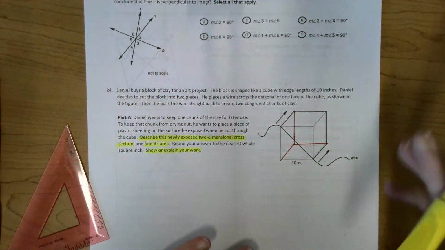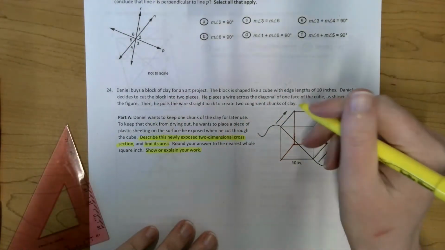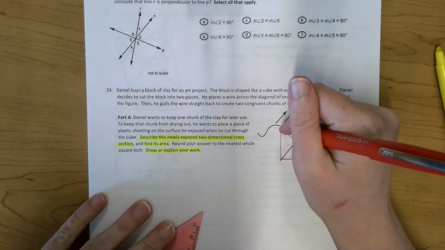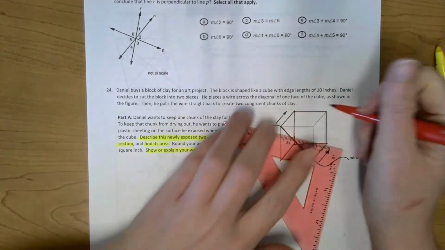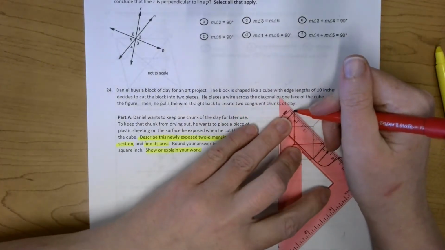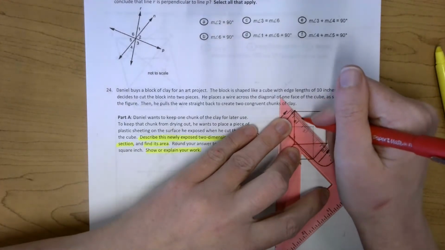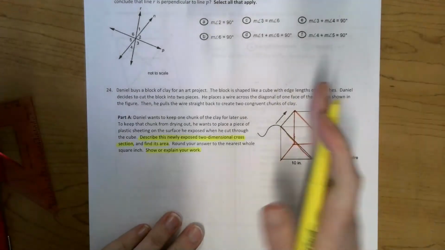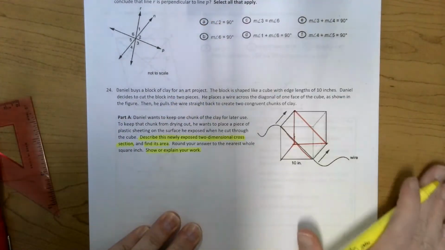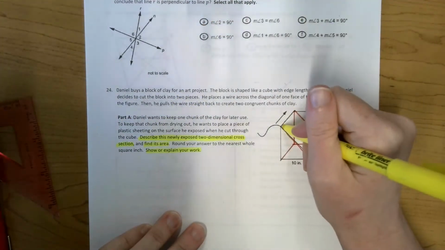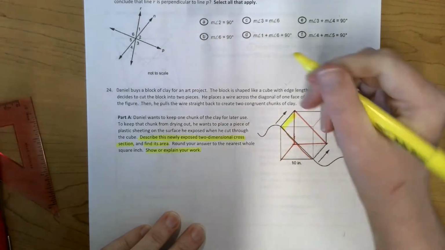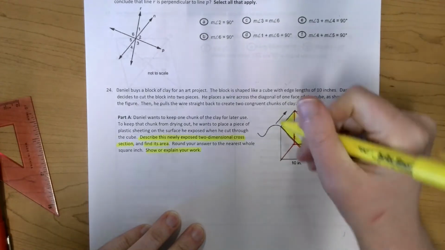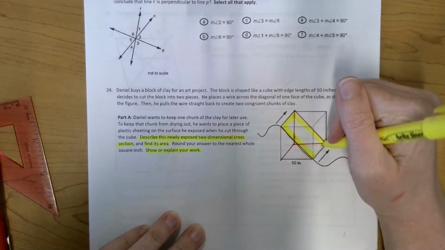When we cut through the diagonal, not only are we cutting from this diagonal to this diagonal, but we're also cutting from this diagonal to this diagonal, because that wire is going to go straight through. So it's going to cut it on this plane. I'm going to highlight what we would see. This is the cross section that we would see.